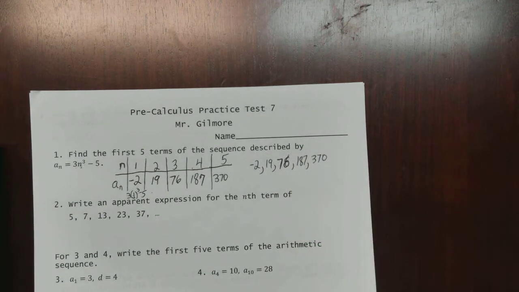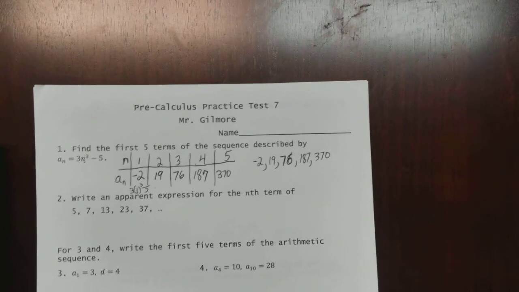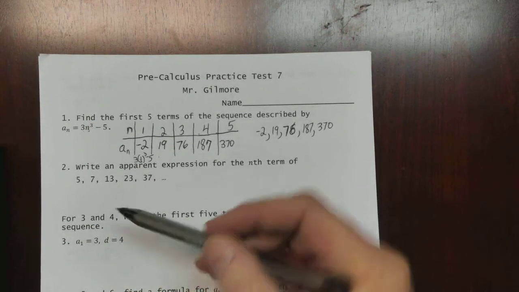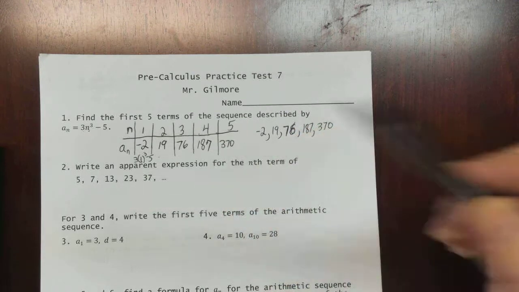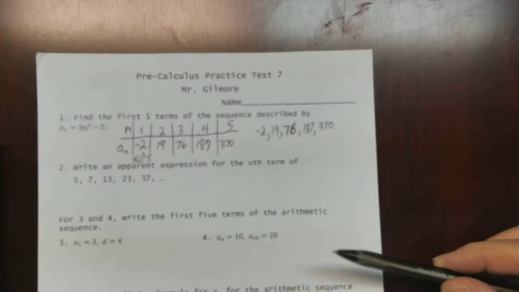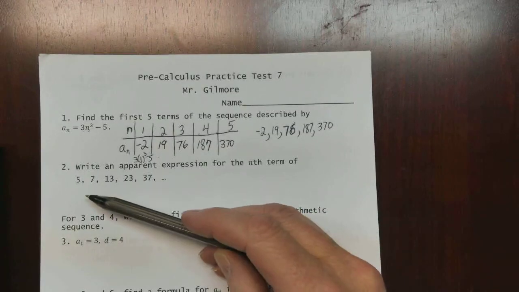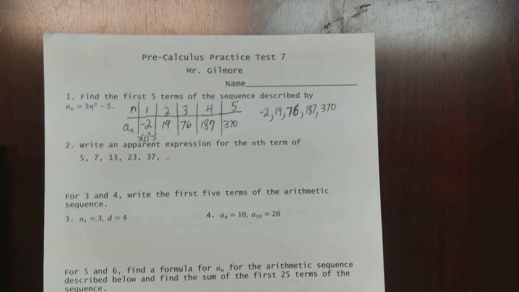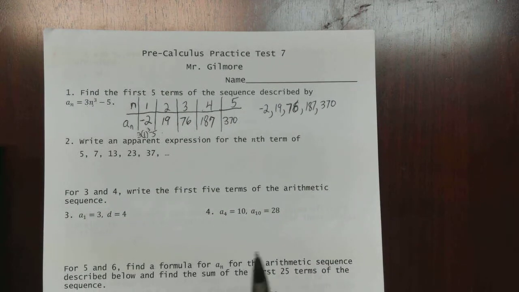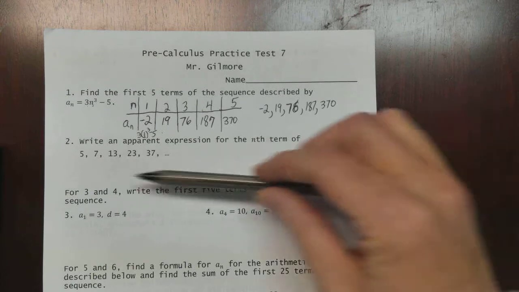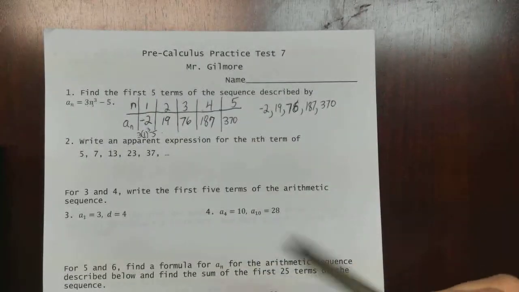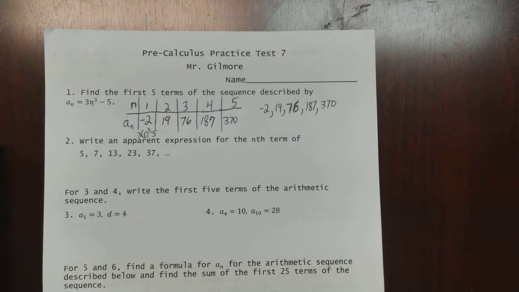All right. Number 2, I'm not going to spend the time on the video to do this. It's probably a little more involved than I meant for it to be. So when you do number 2 on the test, it will be a bonus question. So we will leave it at that.